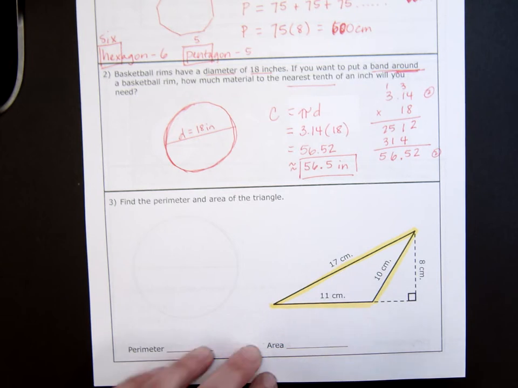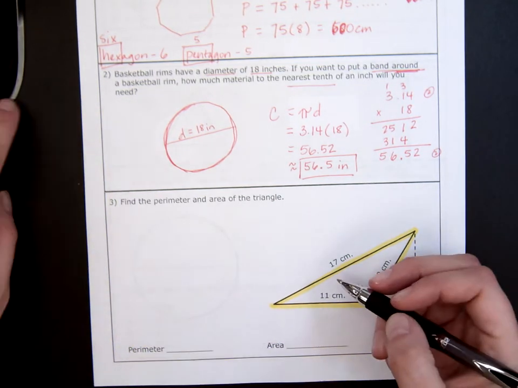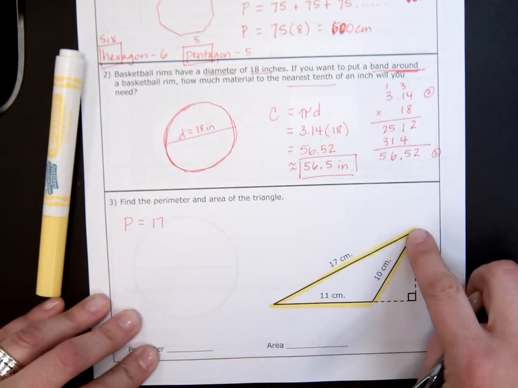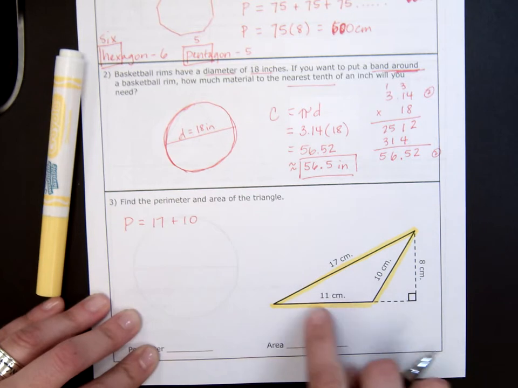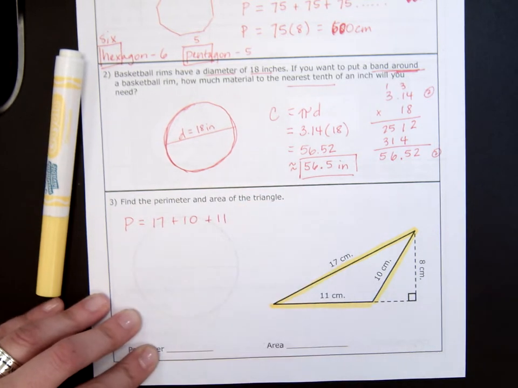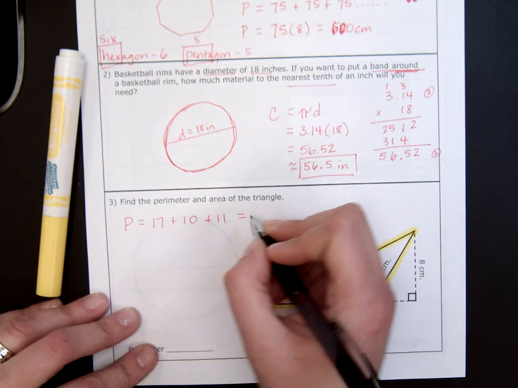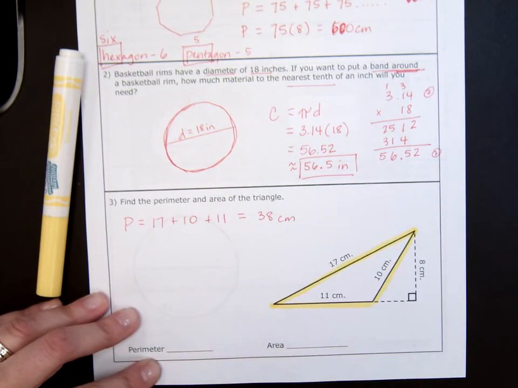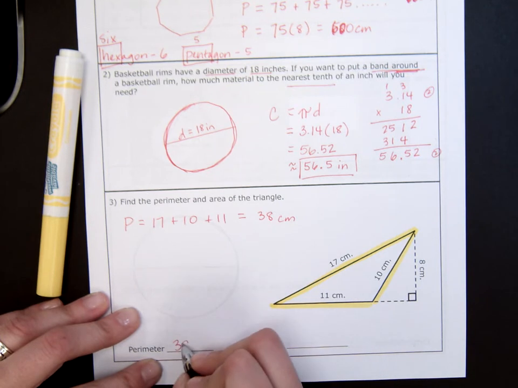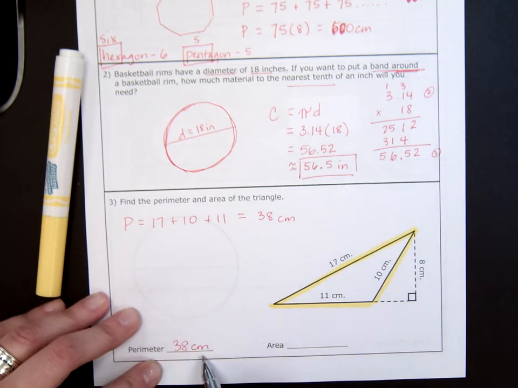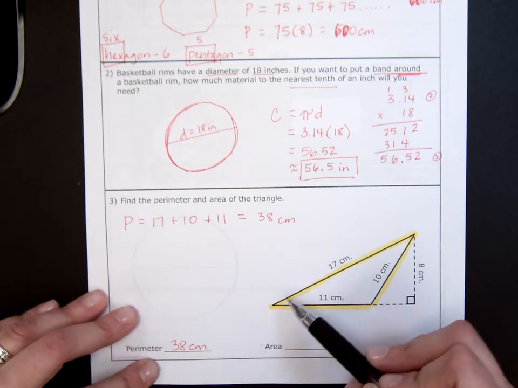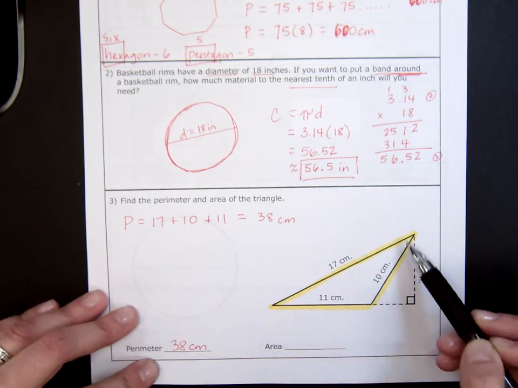This is our triangle. So if we're trying to find the perimeter, that means the distance around. So the perimeter is going to be 17 plus 10 plus 11. So that's going to be 38 centimeters. So our perimeter is 38 centimeters. Remember, length is one dimensional, so it's just centimeters, not squared. Okay, that is our distance around the triangle.